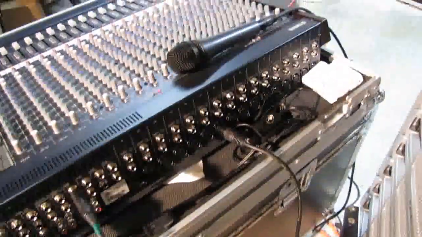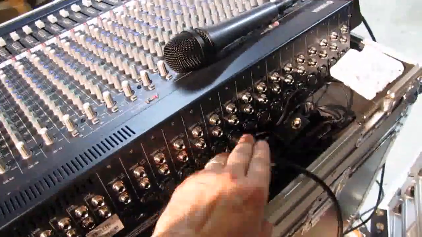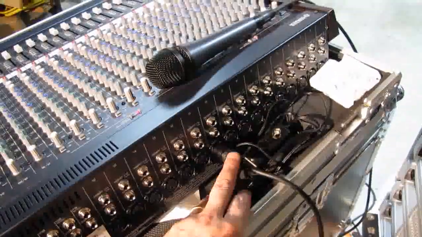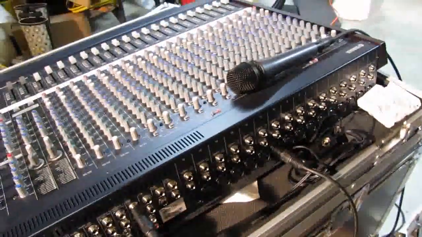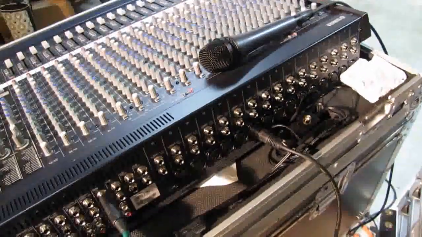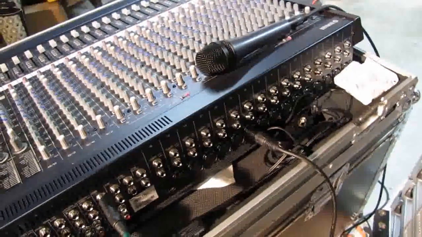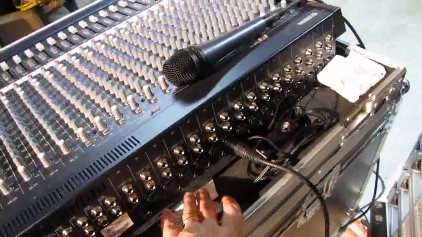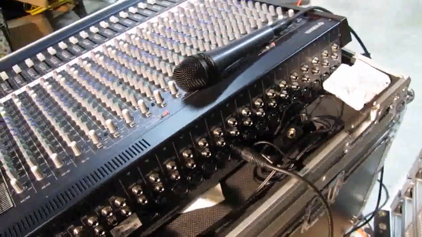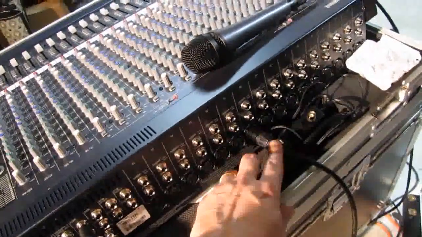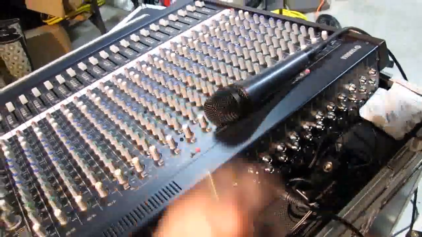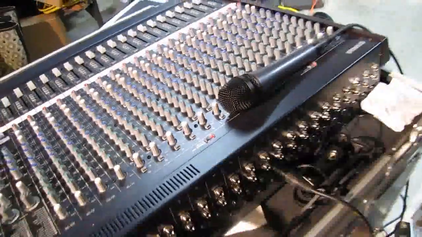Okay, so to start with, we've got one input coming in here. We're going to be using just a basic microphone, and really all the inputs along here could be coming from a snake. But for this example, it won't matter if we're 5 feet from the board or 300 feet from the board. All the inputs are going to come into here, so we're going to be using input number 10 here, and we're going to be using a Sennheiser microphone. That's a Sennheiser E835.